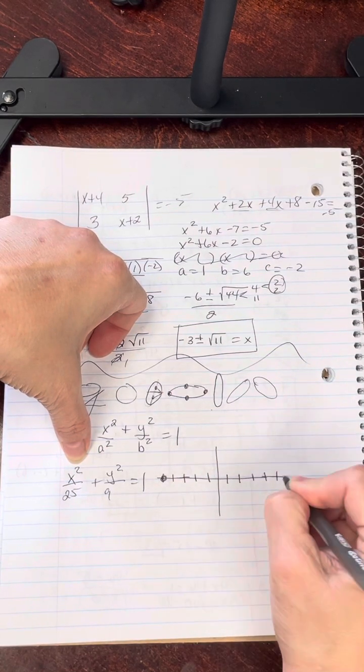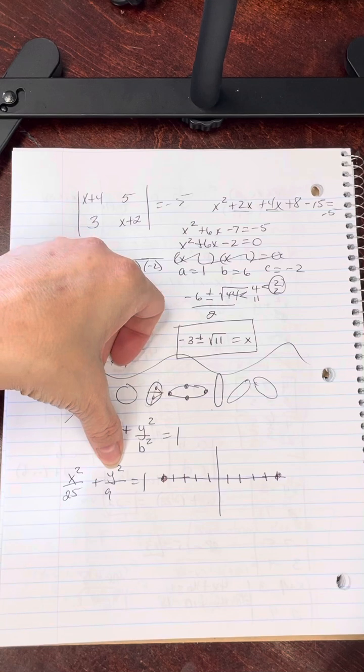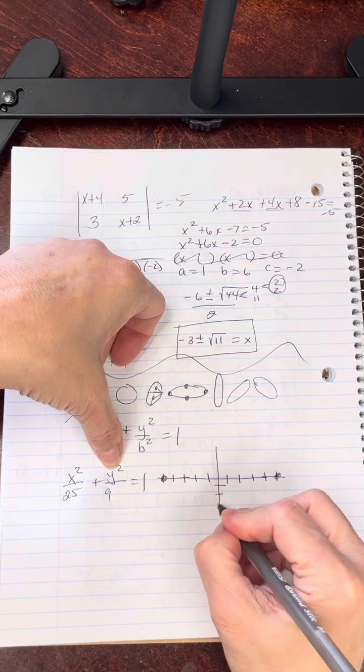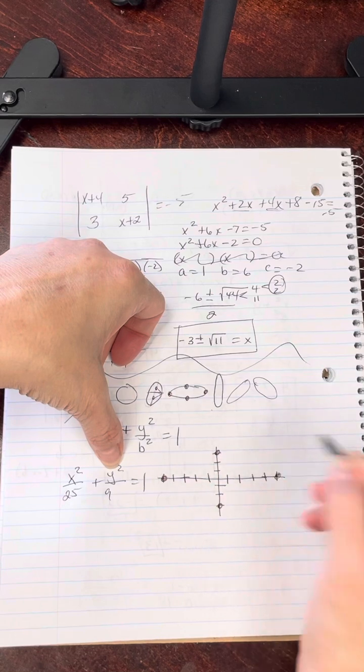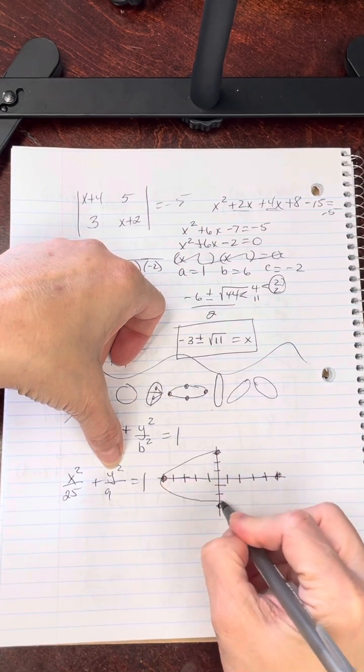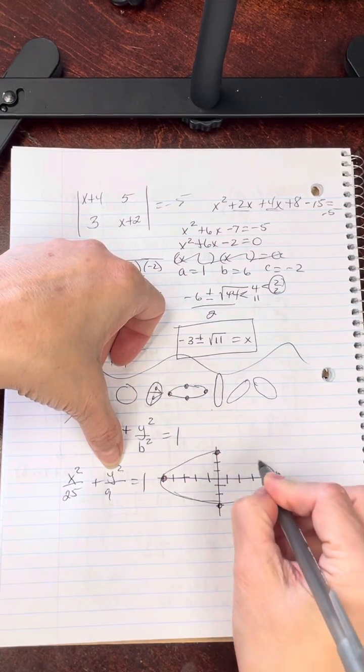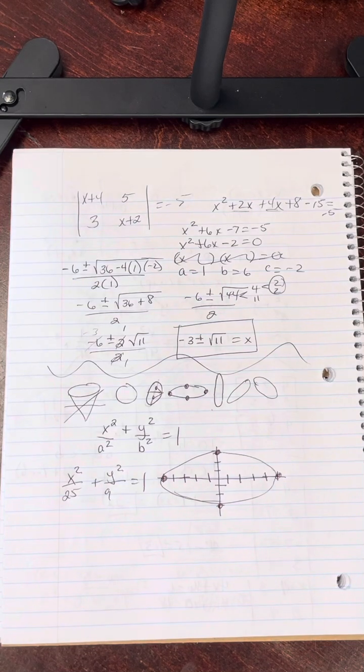And those will be 2 of the vertices. The square root of the 9 will tell us to move 3 on the y-axis, and that's the other 2 vertices. And then we draw, oops, missed just a little bit, we draw the ellipse. Super simple to graph it. Example 2. Write the equation in standard form, so that tells me it's not quite there, and graph.